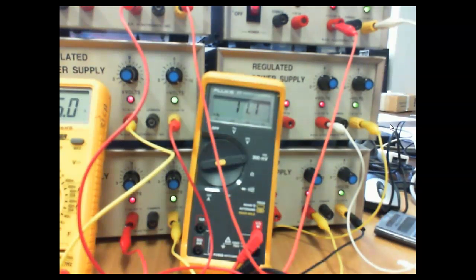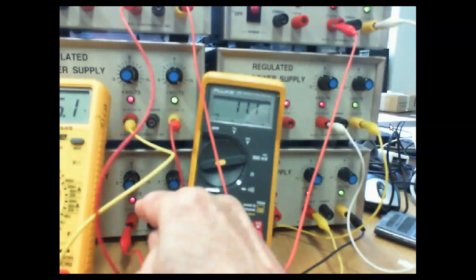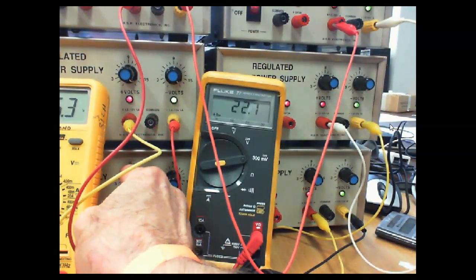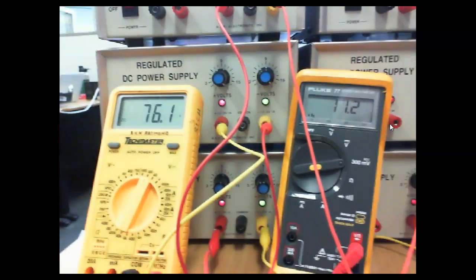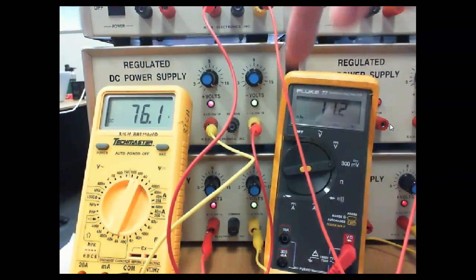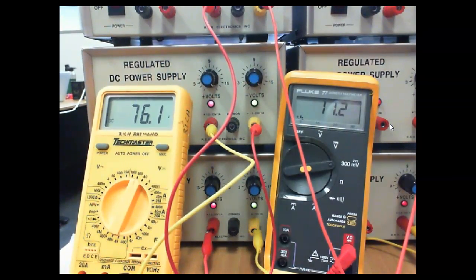Okay, so 76 volts. Sorry. Instead of getting down there, I'm going to go up and turn this one.